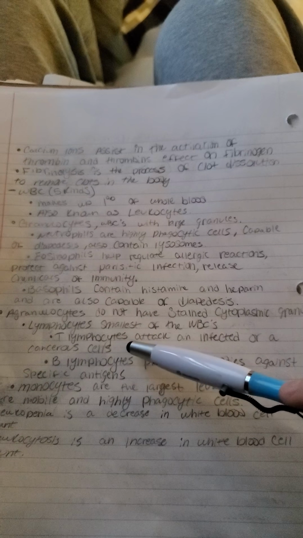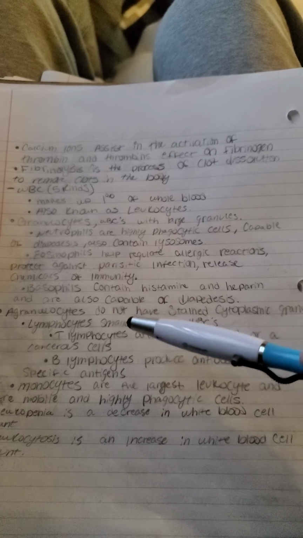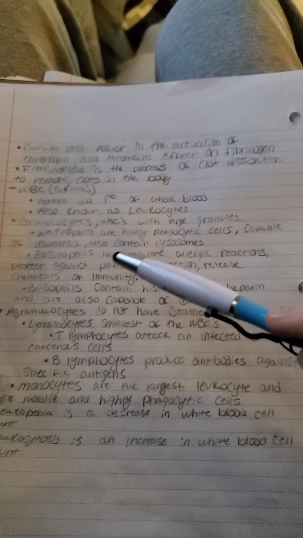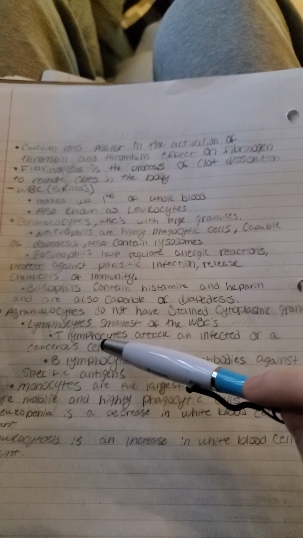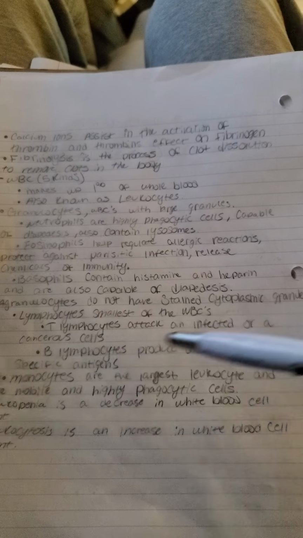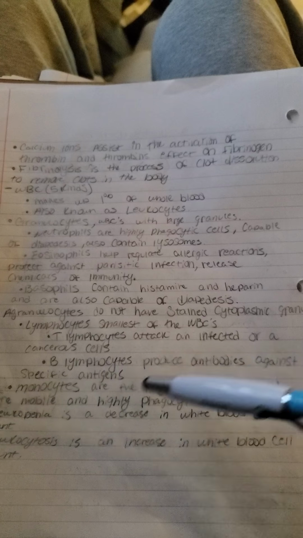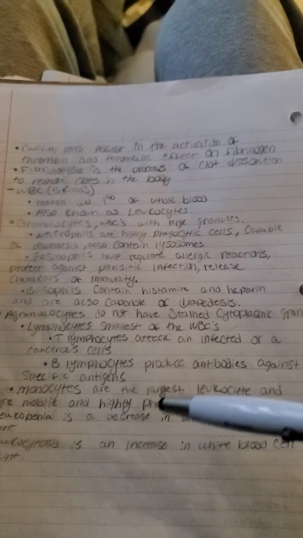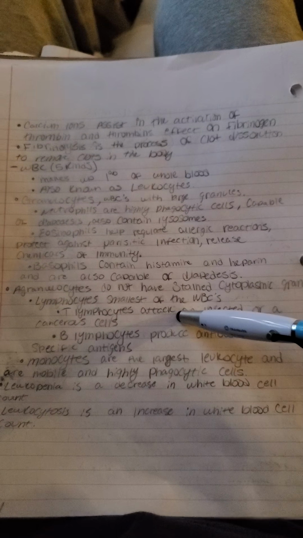There are T lymphocytes, which attack an infected or a cancerous cell. So again, lymphocytes and neutrophils are your big heavy hitters in fighting your infections and also fighting cancerous cells as well. And there are B lymphocytes, which produce antibodies against specific antigens. And so antibodies work against specific antigens, with the immune system fighting infection and fighting cancerous cells.